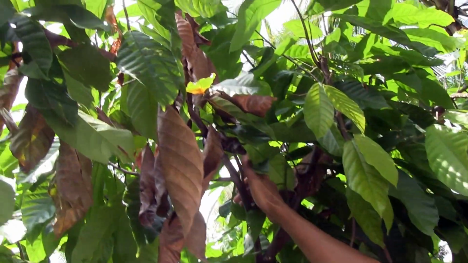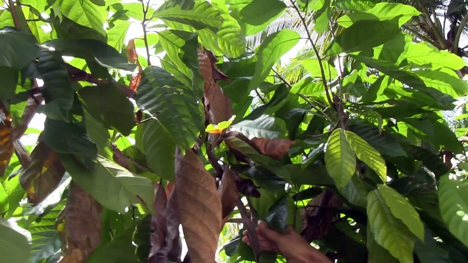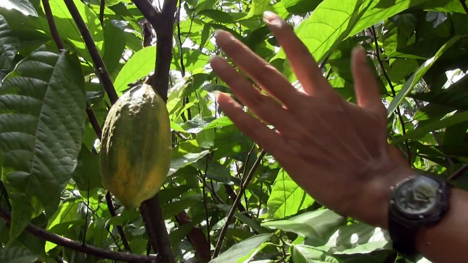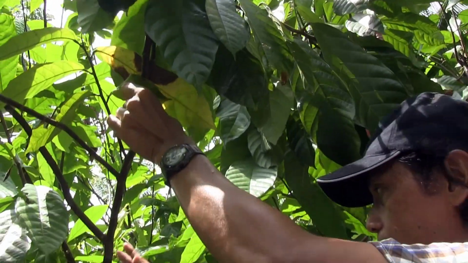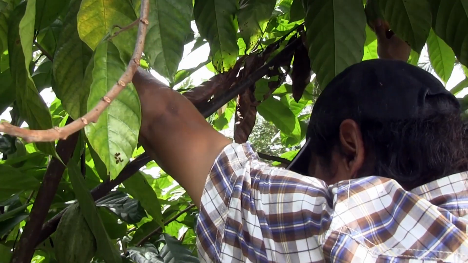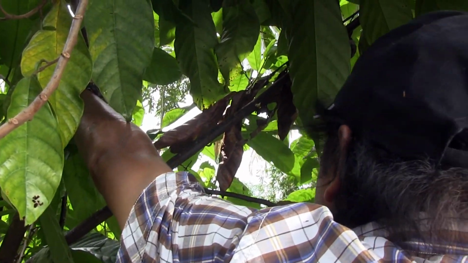Here you can see the effects of improper pruning. This is cortesium disease. This pod has been attacked by PPK. This vascular streak dieback infected pod will infect other branches. This tree has collecticom disease.